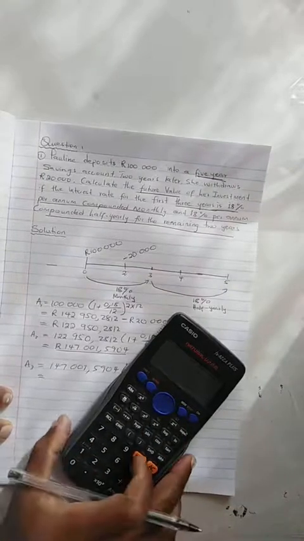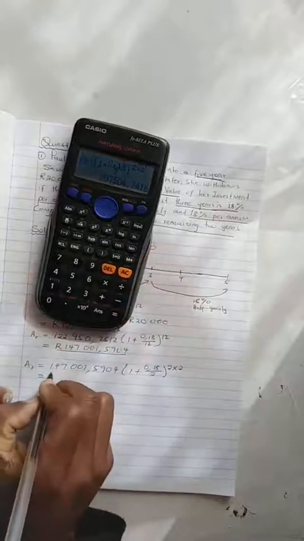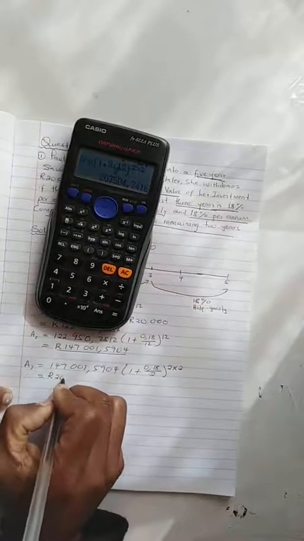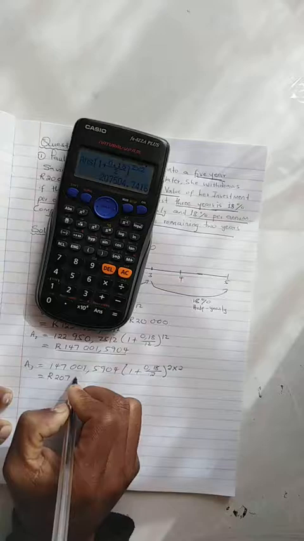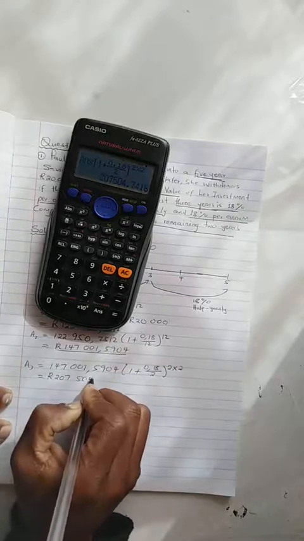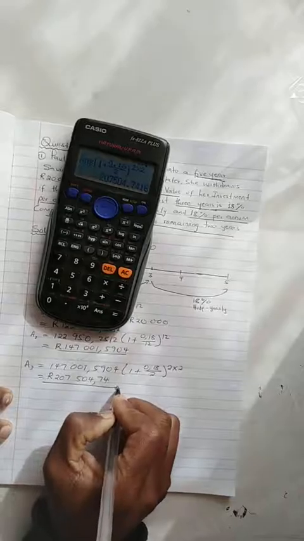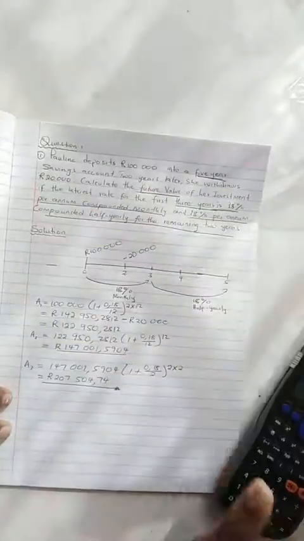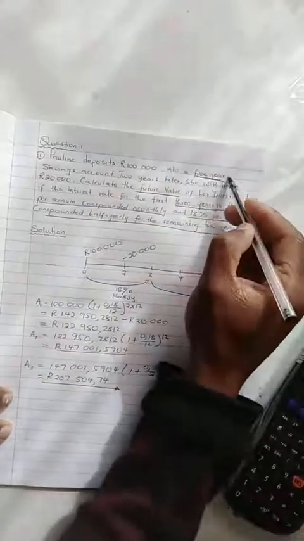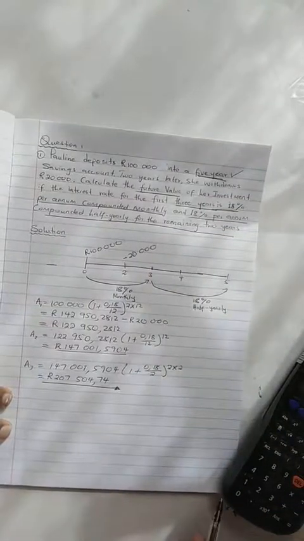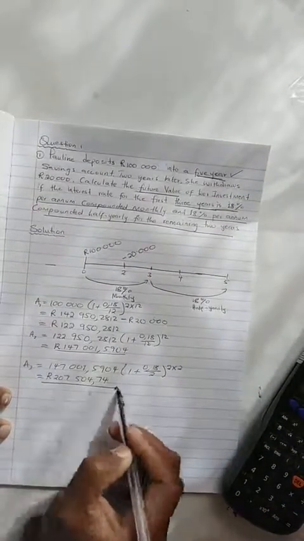So Paulina is going to have 207,504.74. So this is the amount Paulina is going to have after how many years? After 5 years. After her investment, she's going to have this amount.